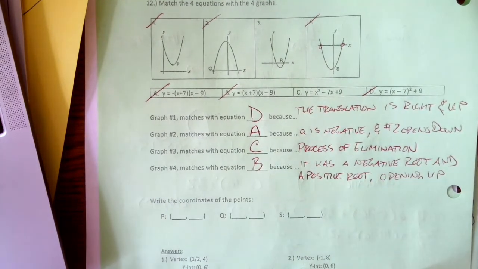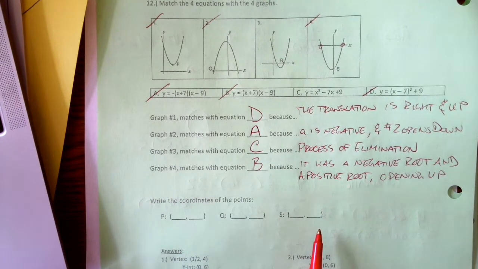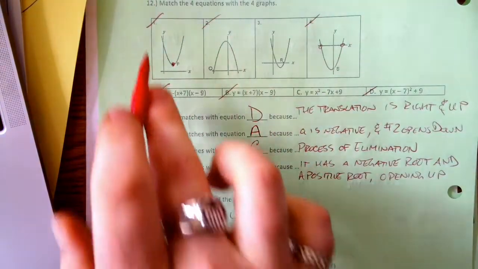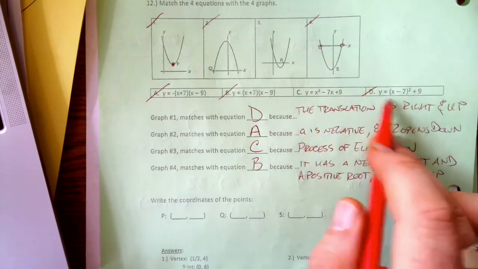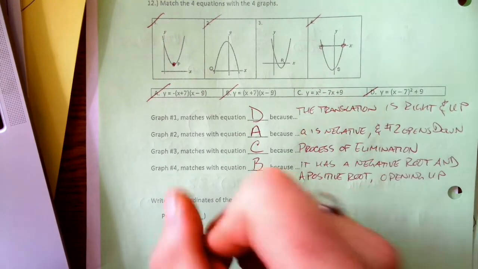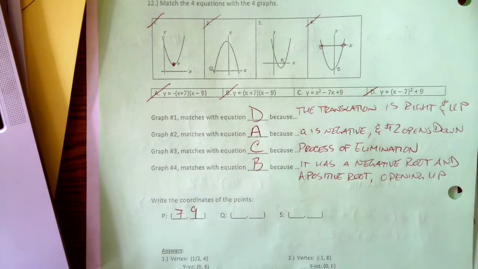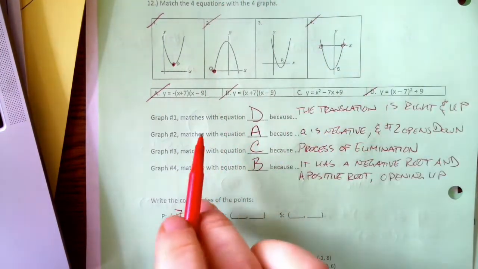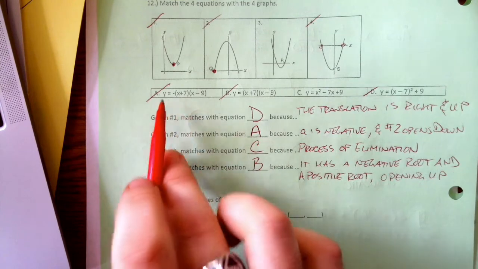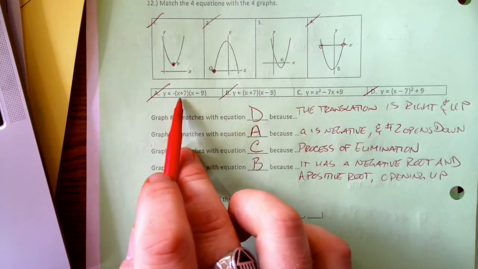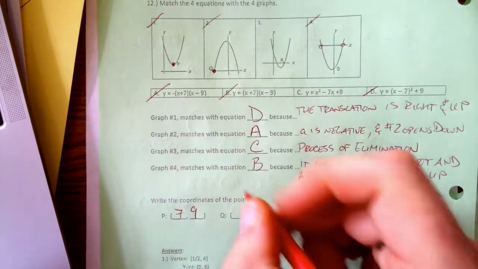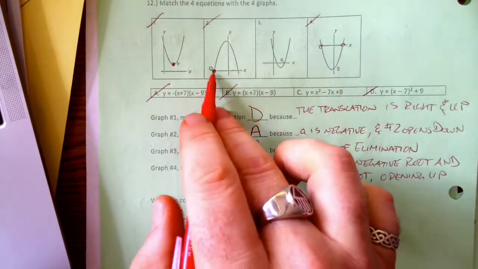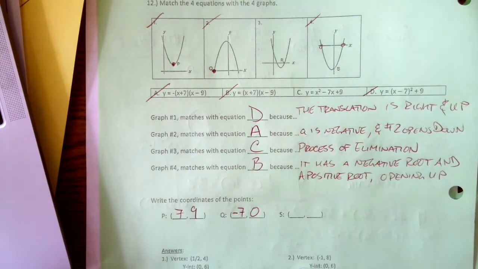So, based on those, where are the coordinates of these points? P, well, P was that vertex in number 1. Number 1 goes with D. So our vertex is at 7, 9. Q is over here. Q is equation 2. That goes with A, the opposite of x plus 7 times x minus 9. So Q must be the negative 7, 0 point, because that's our negative intercept.